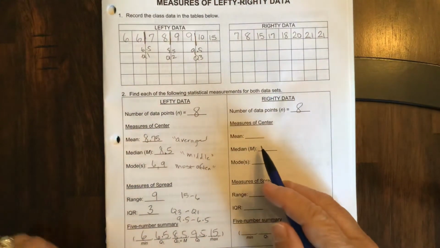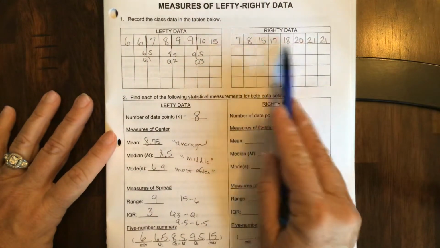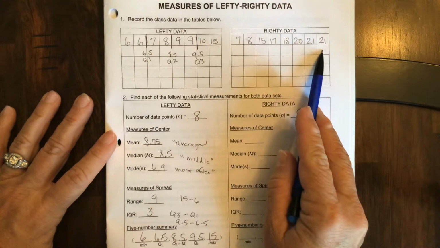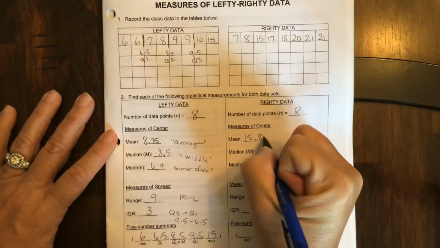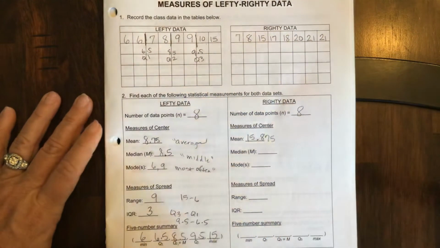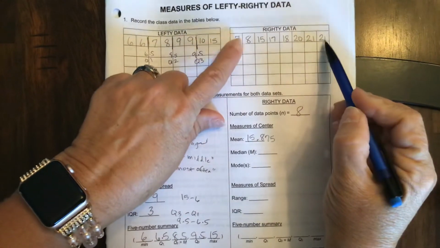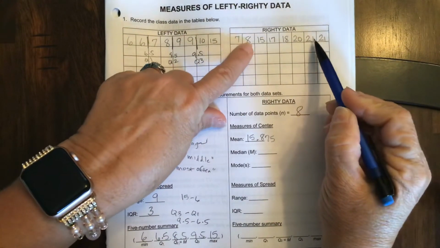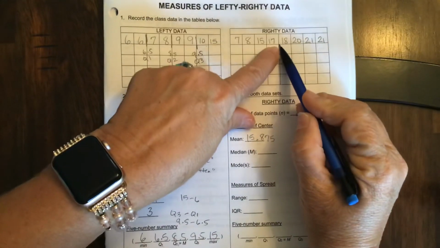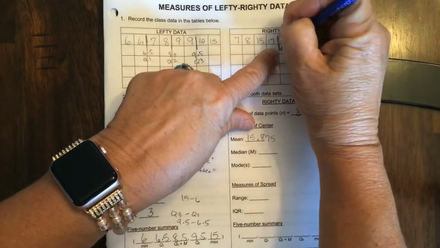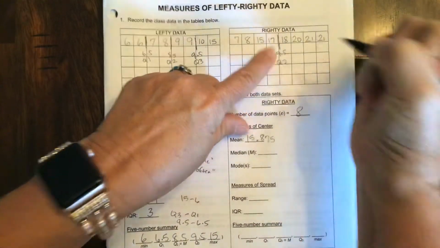The mean is the average. And the average of all of these numbers added up and divided by 8 is 15.875. The median, the middle number, start on the outer side and cross off, cross off, cross off, and you can see that it would be right in the middle, 17.5. That's the same as Q2.